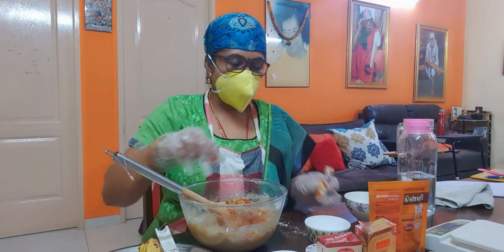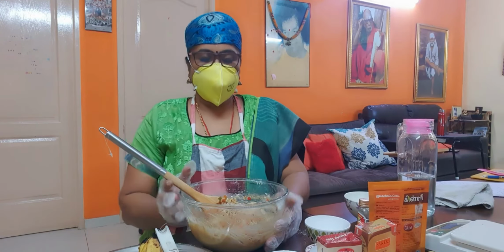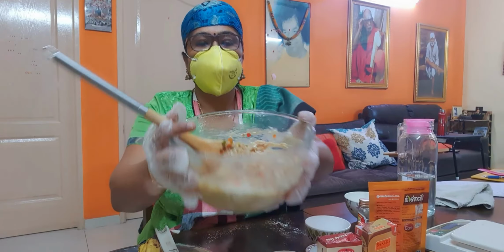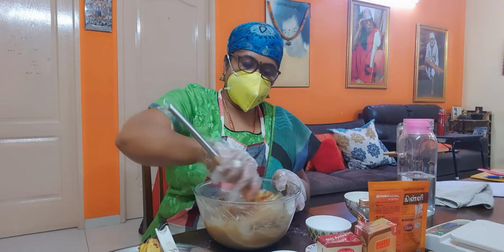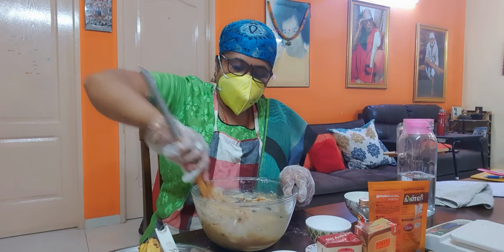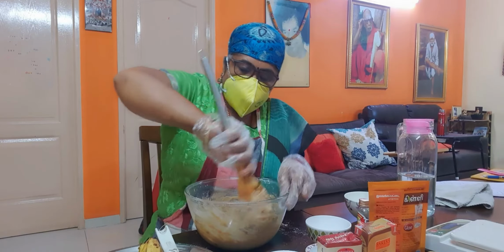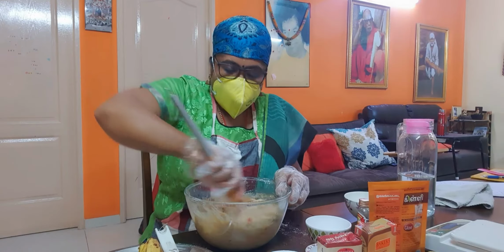I like the cardamom fragrance. See how colorful it's looking? This makes it lovely. Wow, it smells so good. Yummy. Hope it turns out to be a good cake.